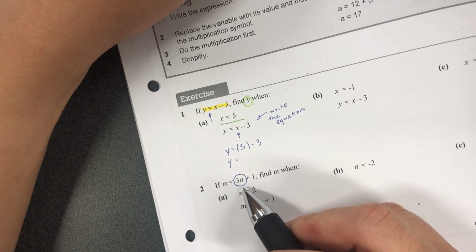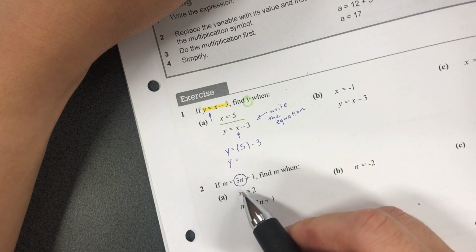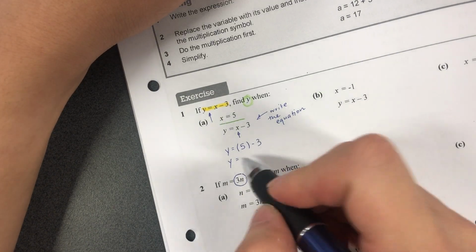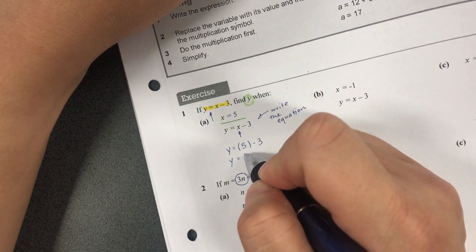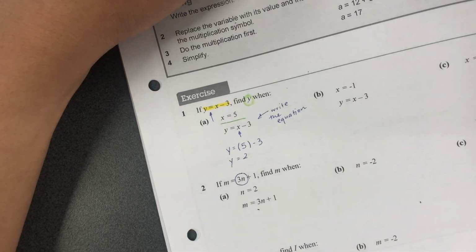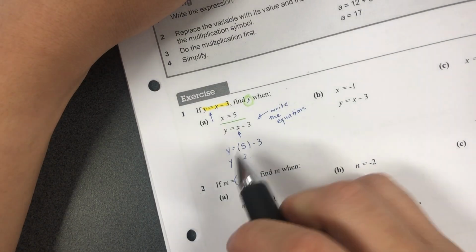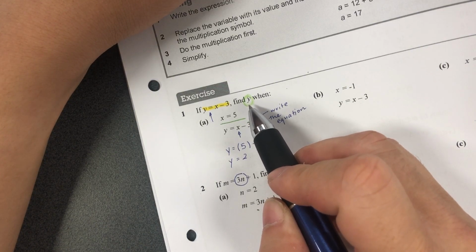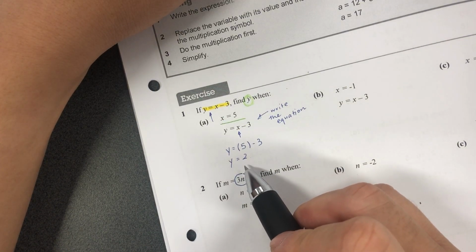So when you replace it here, you would multiply it because you need to multiply the 3 with the n. Whereas here, it's just x and it's minus 3. So 5 minus 3 is 2. And we're done, because the question said find y. What is y worth? We've determined that y equals 2.